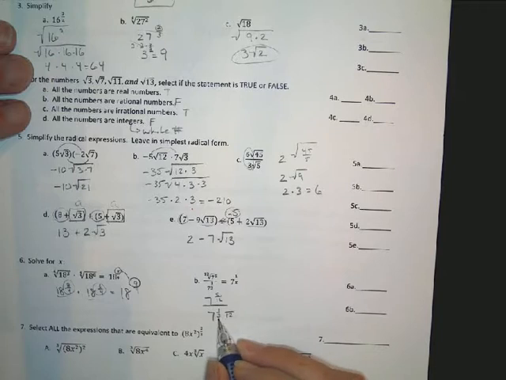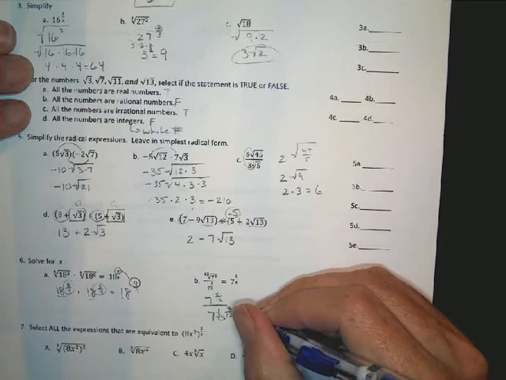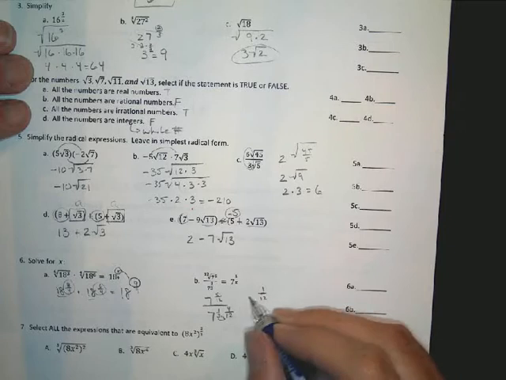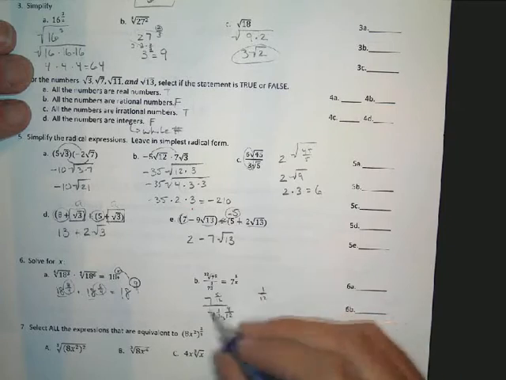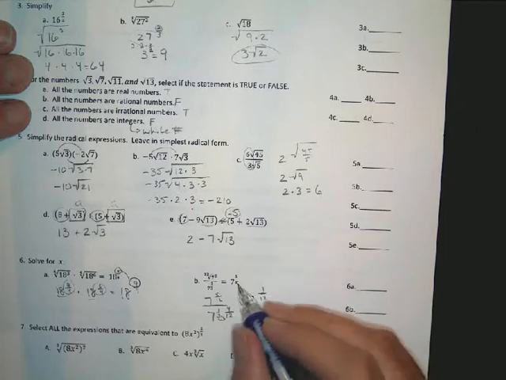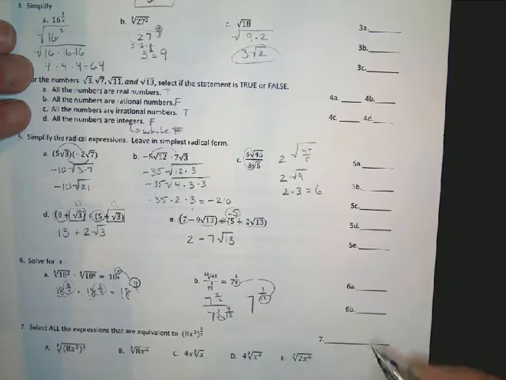So to get from 3 to 12, that's times 4. 1 times 4 is 4. So 5 minus 4 is 1 with a base of 12, and our base term is a 7. So I end up with 7 1/12. We want to solve for x, which is right here, so x equals 12.